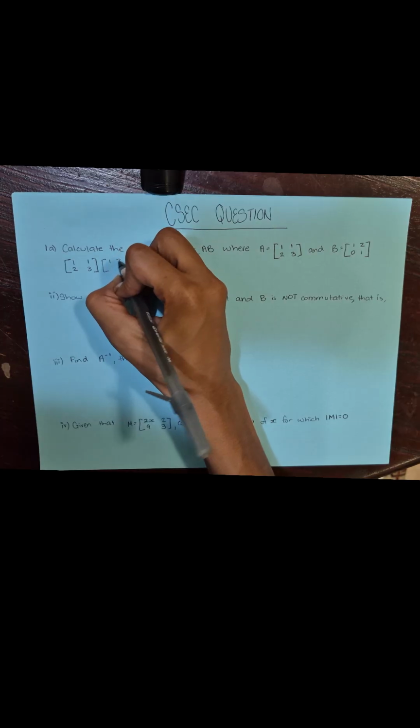So the first thing you're going to do is line them up exactly as they told you to, in that order. So it's A, B, so we're going to put A first, next to B.